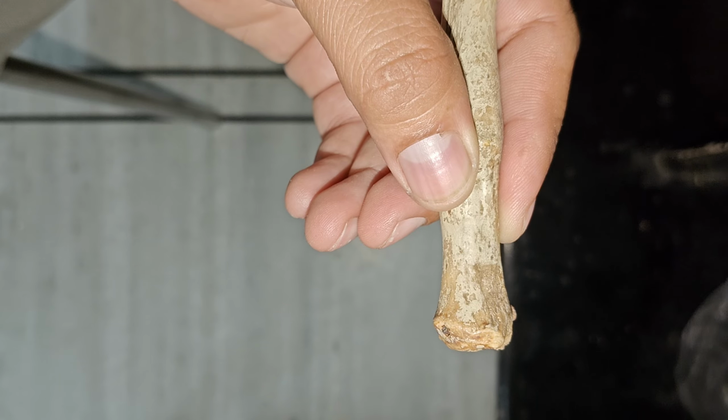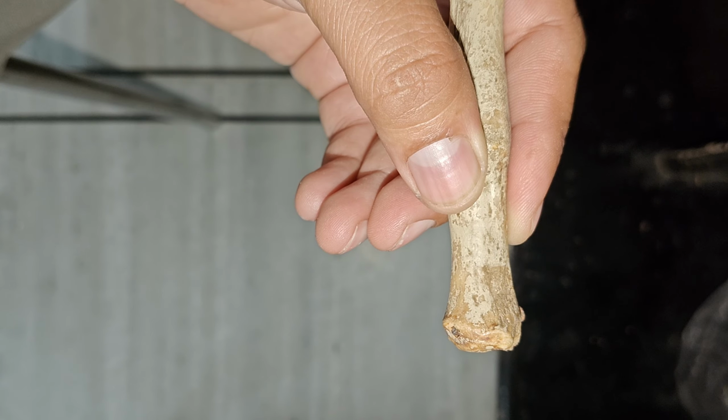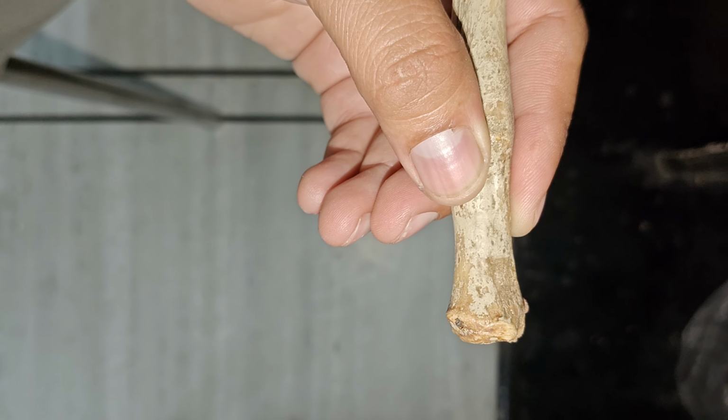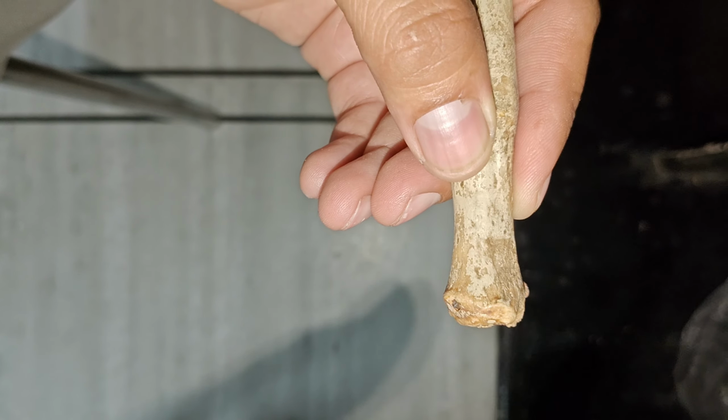In the human body, there are only three sites where articular discs are found. First, the TMJ, second, the sternoclavicular joint, and third, the inferior radioulnar joint. You have to remember these things.